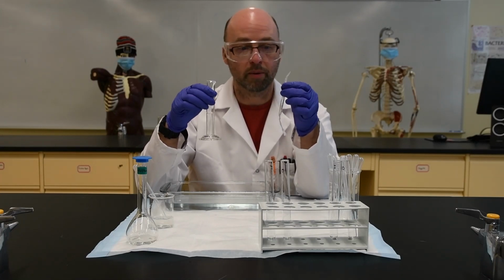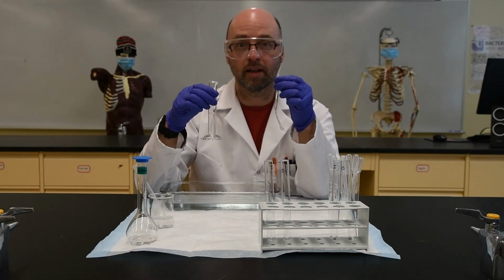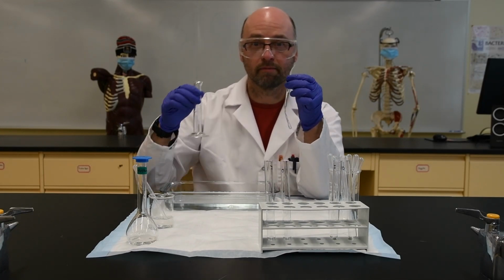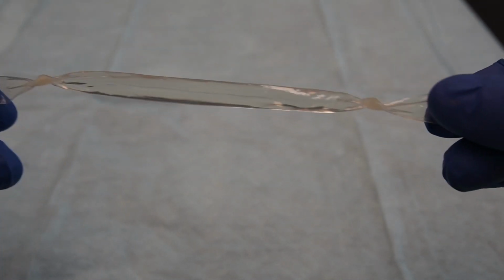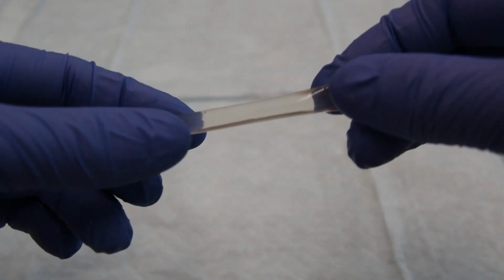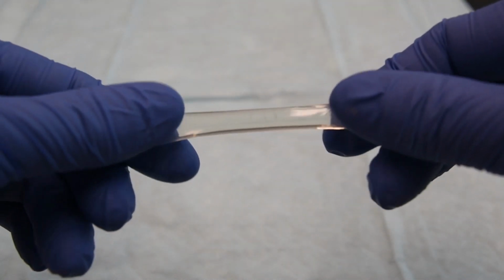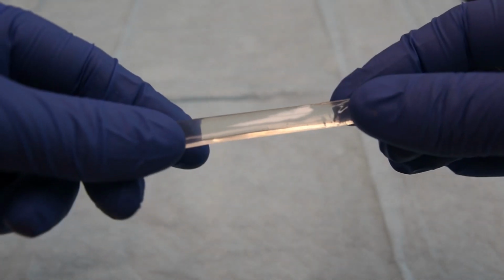So what I'm going to do now is put my distilled water in here, put the bag in there, and we're going to wait 30 minutes. So here's just a little close-up of the bag. You can see that it's sealed, both ends, and the liquid, the mixture of the starch and glucose, is on the inside, and I've knotted it so it's not going to come out.